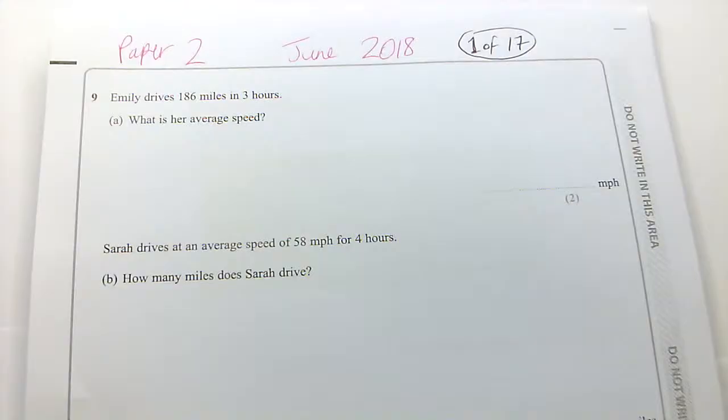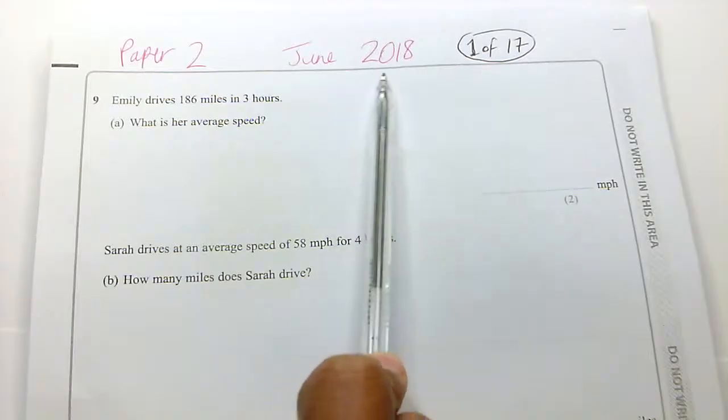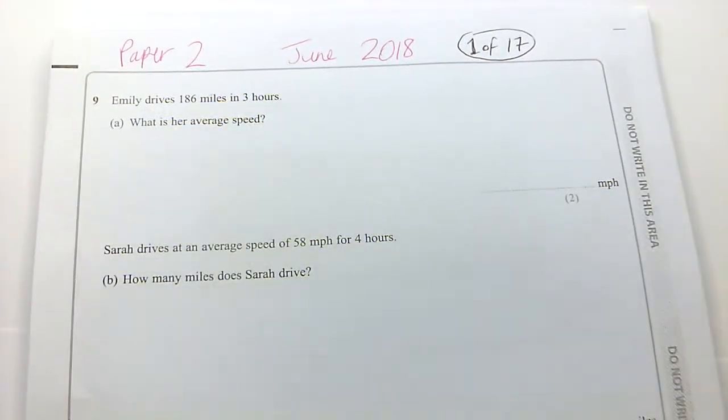Let's look at speed, distance, time. We are going through 17 exam questions. Here is the first one from June 2018, and it's paper 2, so we are allowed to use a calculator. Press pause and have a go. When you're ready, press play.